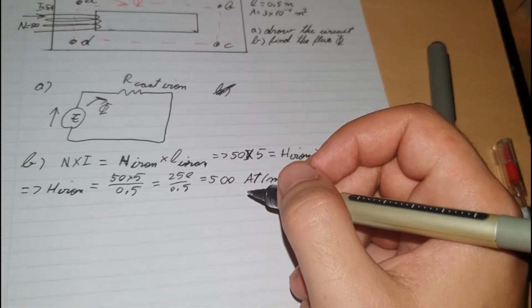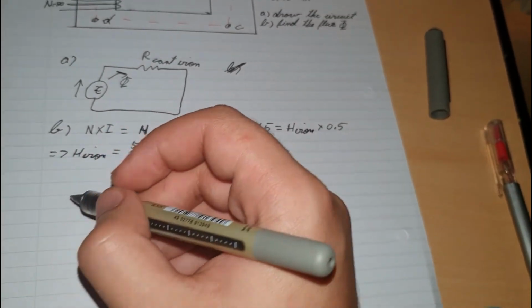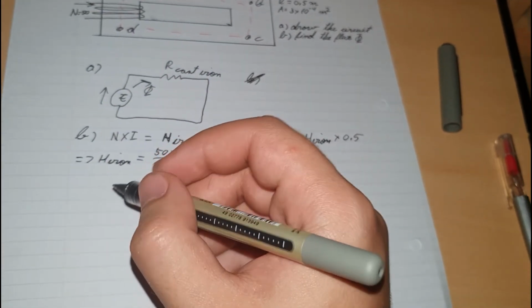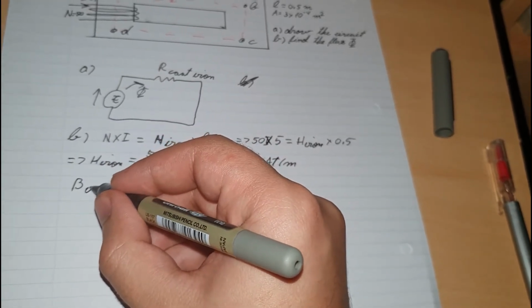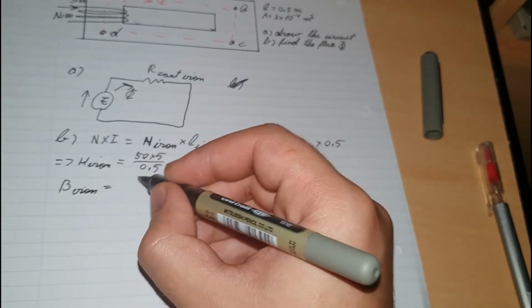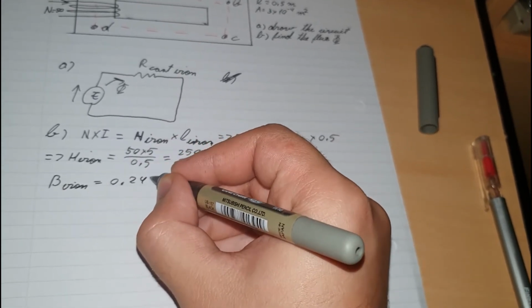All right, it does have to be deadly precise, and it's quite hard to align the ruler with only one hand, since I need to hold the phone with the other. So B, which is the Teslas of iron, will be equal to 0.24 T.